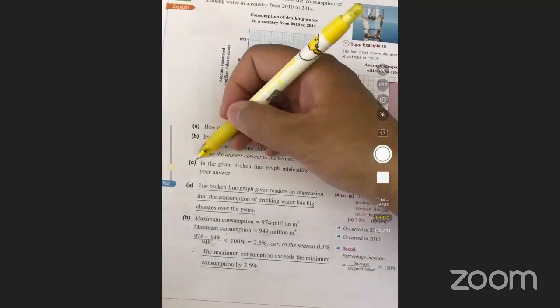Therefore, when you are asked for part C, is the given broken-line diagram misleading? Here, "misleading" is the adjective, and "mislead" is the verb. Explain your answer, and you can refer to the answer on the next page.